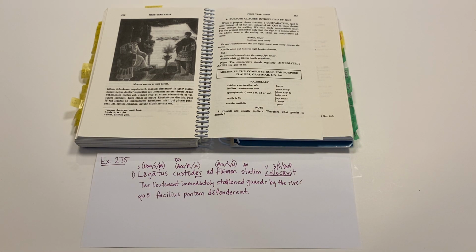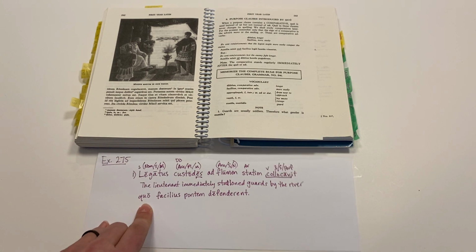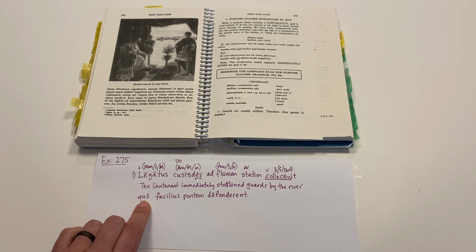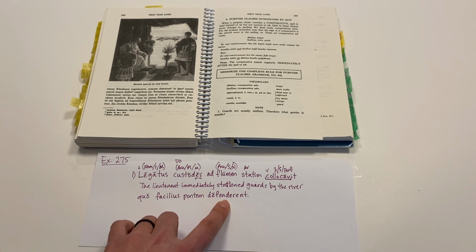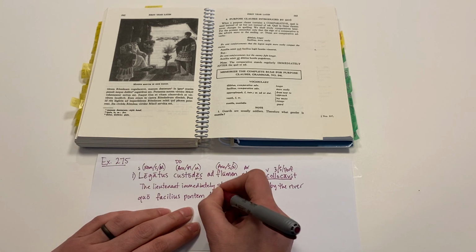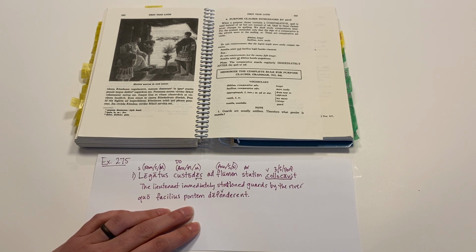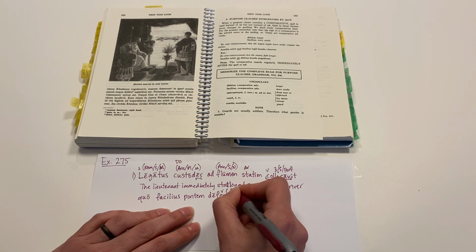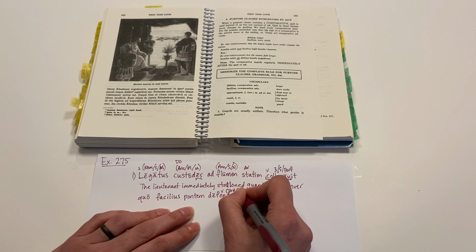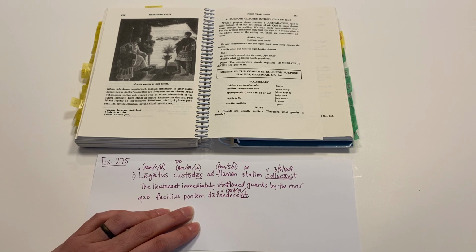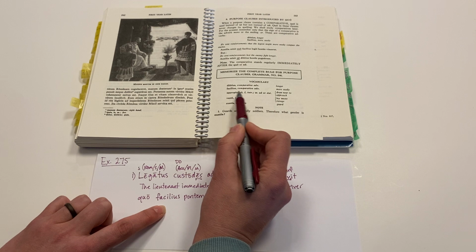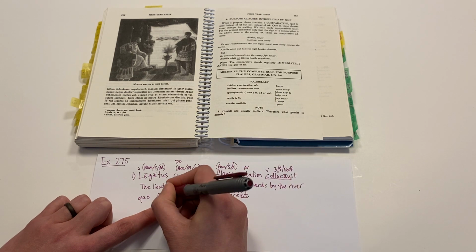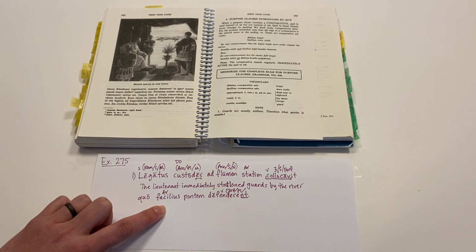Why? Why? This is our purpose clause. That, we'll use quo to say that. We have facilius pontem defenderent. So this is our verb. That's pretty easy to spot. The NT tells me it's third person plural, so I'm just going to make that note right away. This is another new vocabulary word right here. It's an adverb meaning more easily. So I'm just going to mark that like I did statim above.